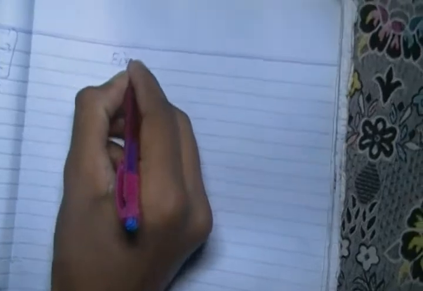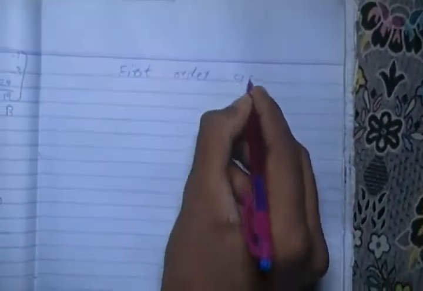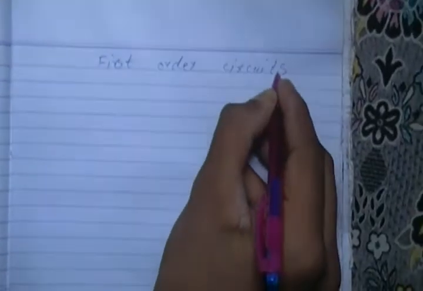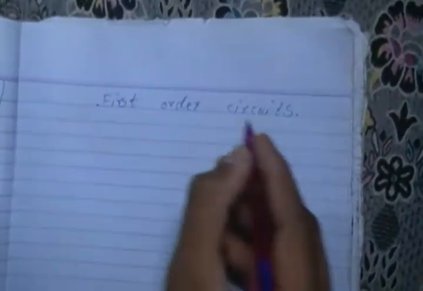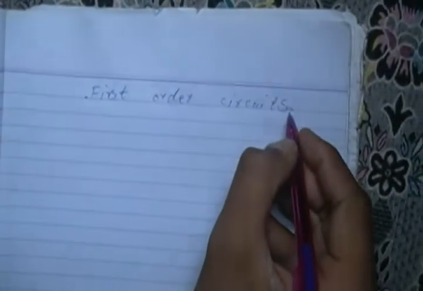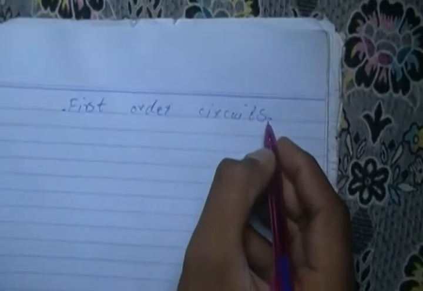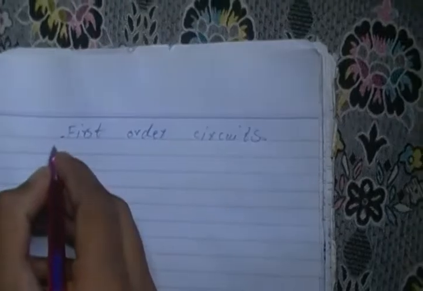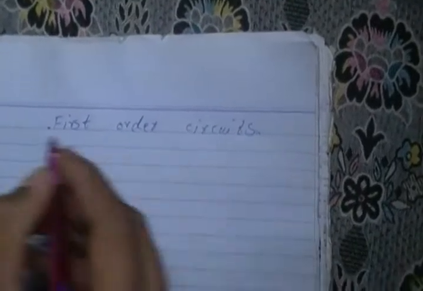So first order circuits. There are two types of circuits: first order and second order circuits. Today we are here to talk about first order circuits.